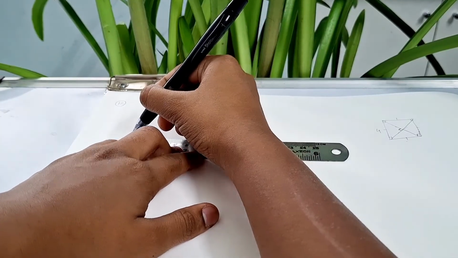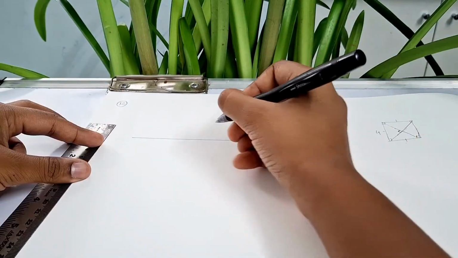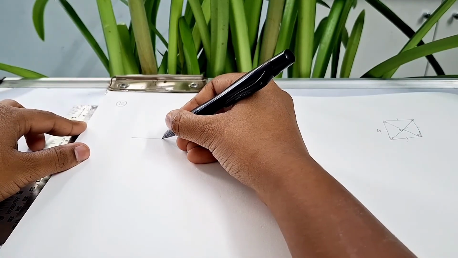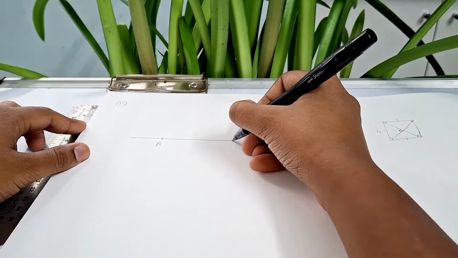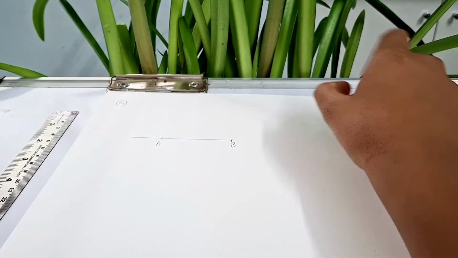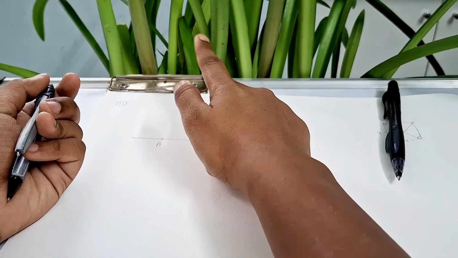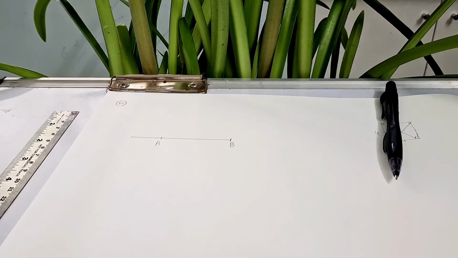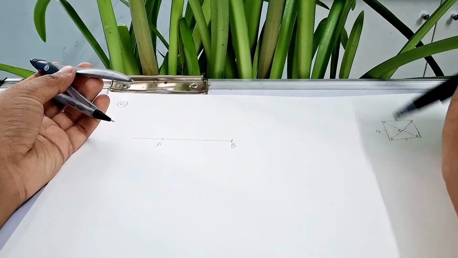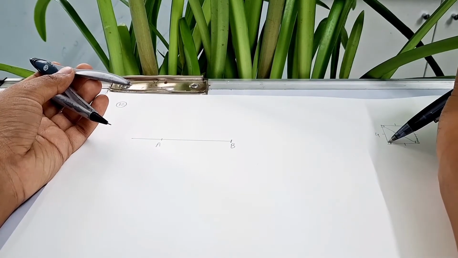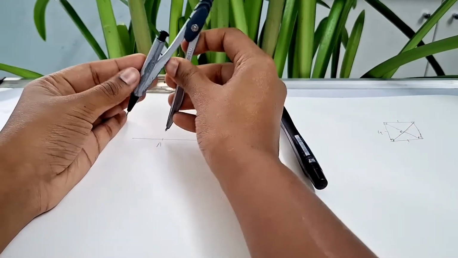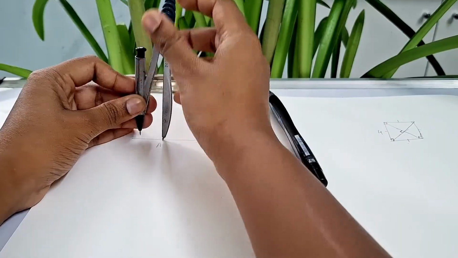First I will draw a line of any measure for now. Considering this line, I will mark a point A from some distance on this line and point B at the terminal end. Now from this point A, I will just construct a perpendicular line as taught in construction number 4. Why am I drawing a perpendicular line? Because it will be this angle of this square. So it should be a right angle. That's why I need to draw a perpendicular from point A.